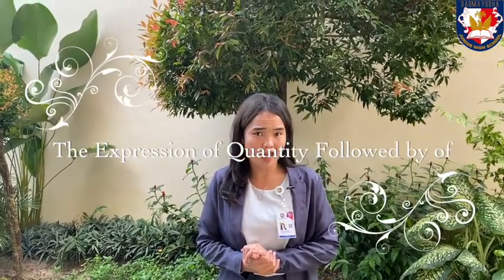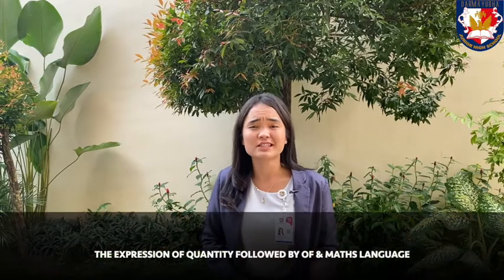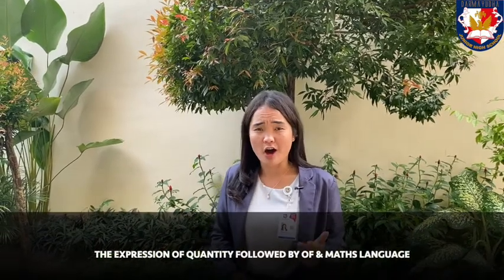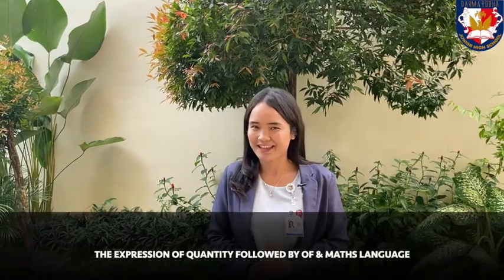Today, we are going to talk about the materials in Unit 10. The first one is the expression of quantity followed by of, and the second one is about maths language. I repeat, two materials from Unit 10. They are the expression of quantity followed by of, and then the second one is about the language of maths.